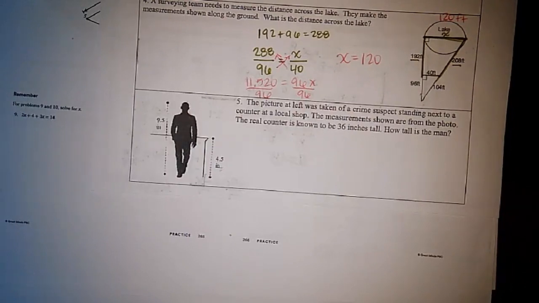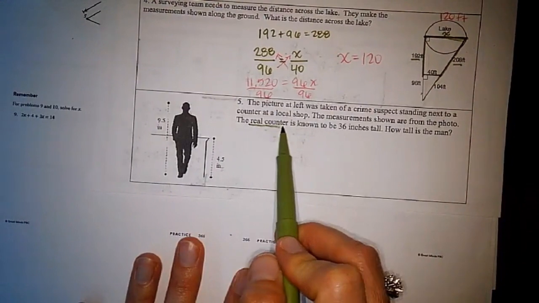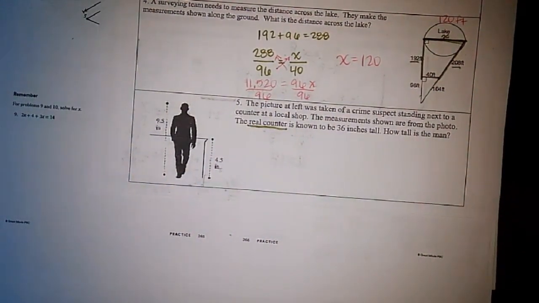My question is, it says the real counter. So is the counter in this picture not real? It's not what? It's a scale factor? Okay, so what I want you to do is struggle for a second with your group, and see if y'all can figure out how to set this one up. Ready, go.